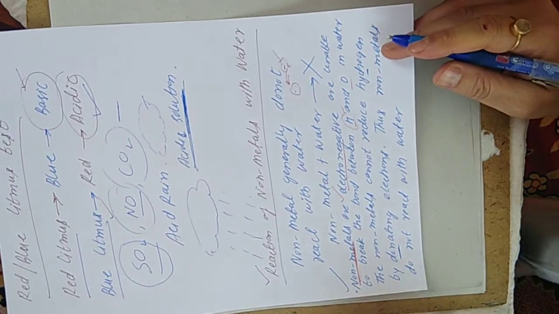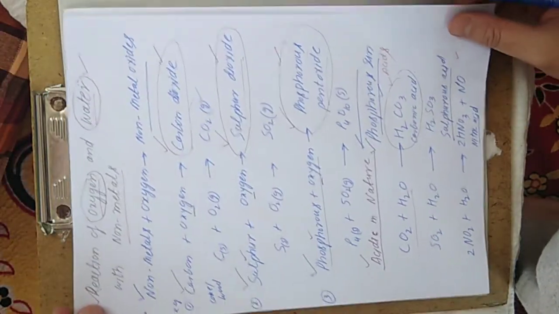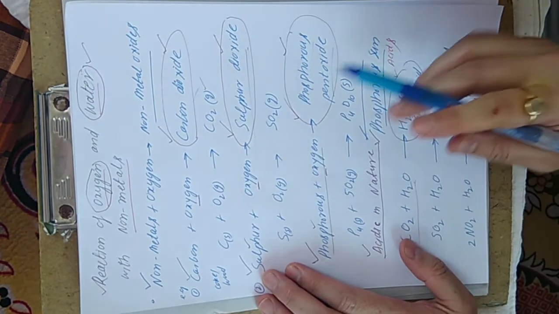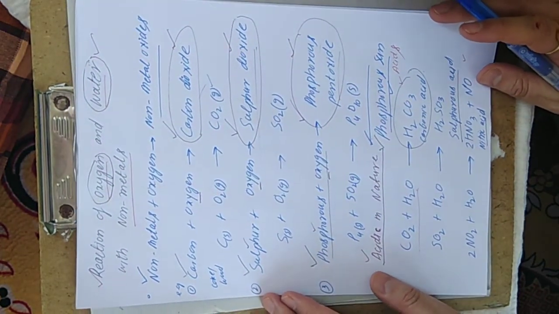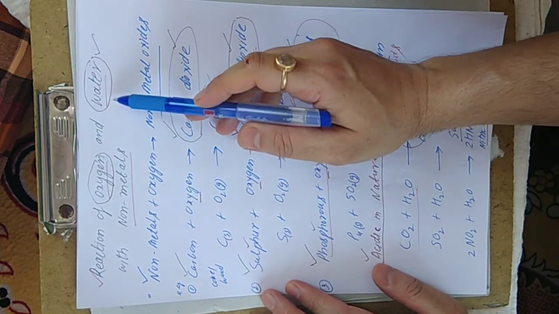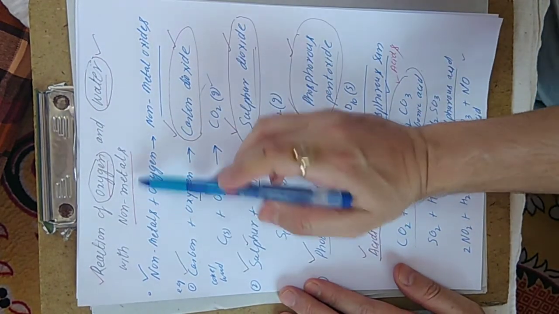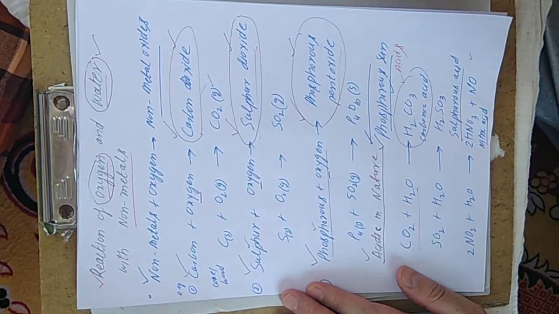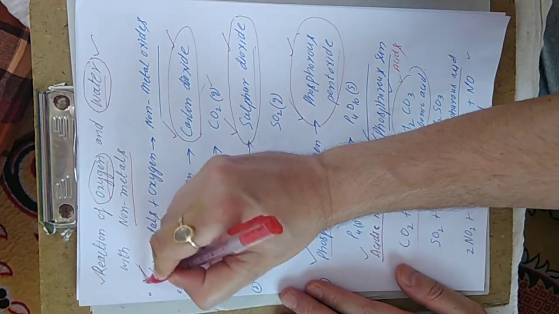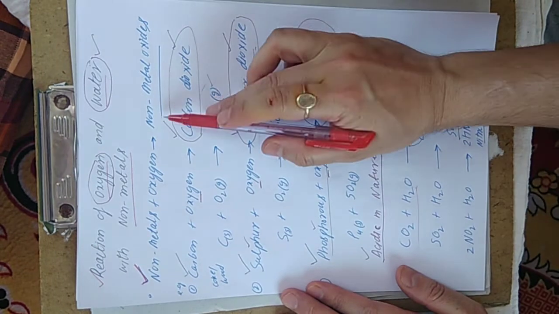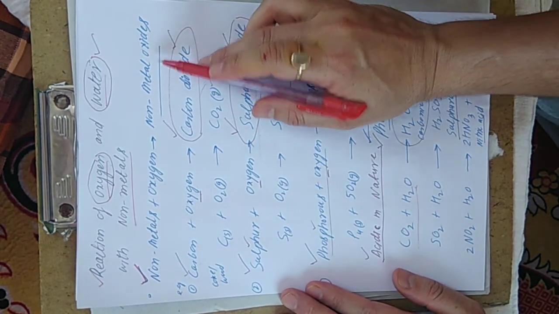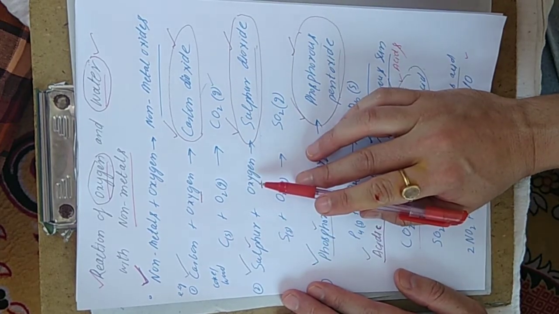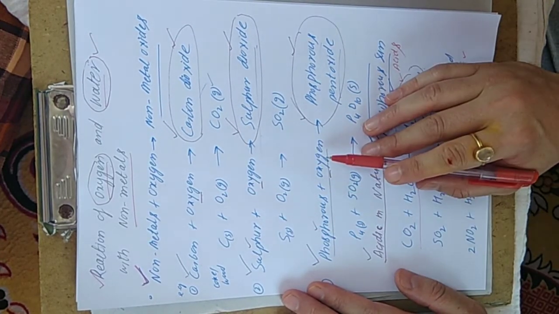So just to recap what we studied today, we studied the reaction of oxygen and water with non-metals. We saw how non-metals react with oxygen and form non-metal oxides. And then we saw videos also of how sulfur reacts with oxygen, how phosphorus reacts with oxygen.